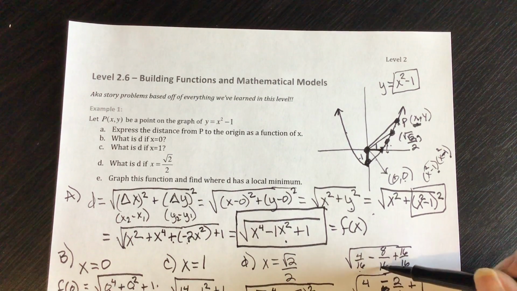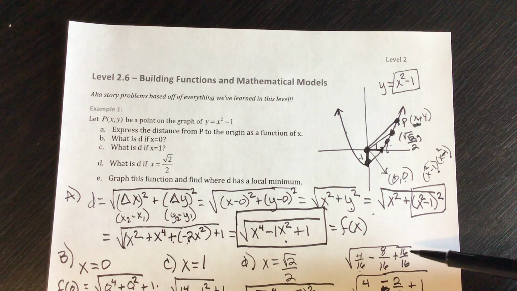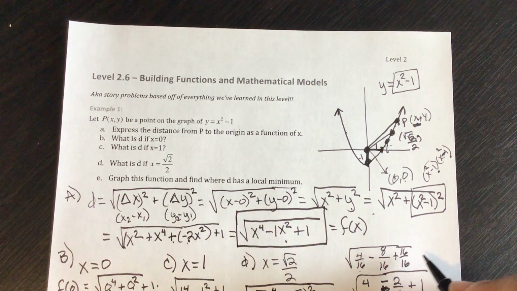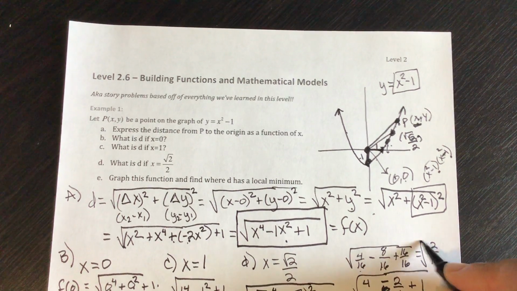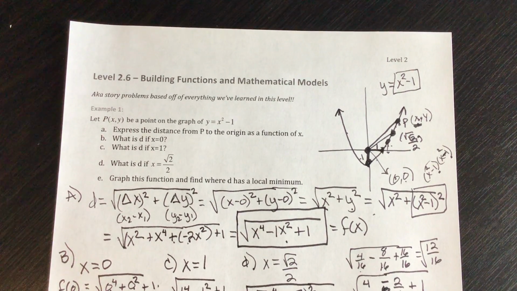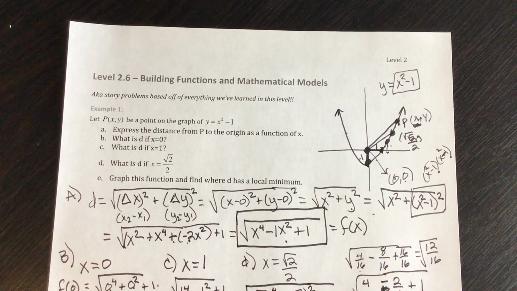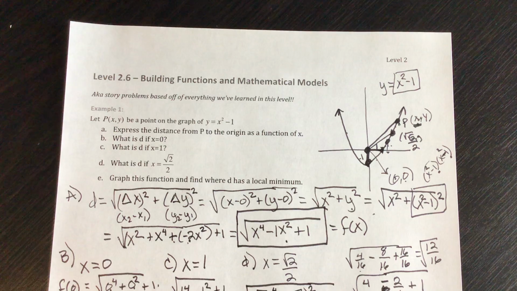Okay. Common denominator. So I have 4 minus 8 plus 16 is 12 over 16. Still in the square root here. And if I come down here, I'm running out of room. But if I come down here, I have the square root of 12 over the square root of 16.